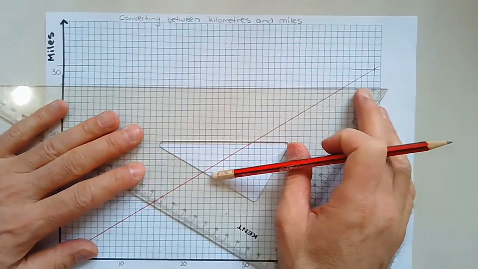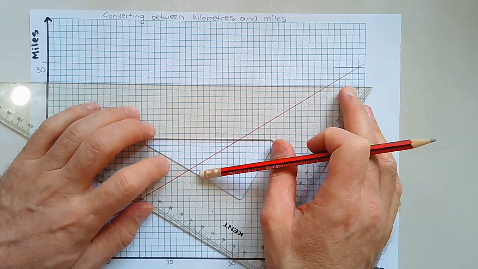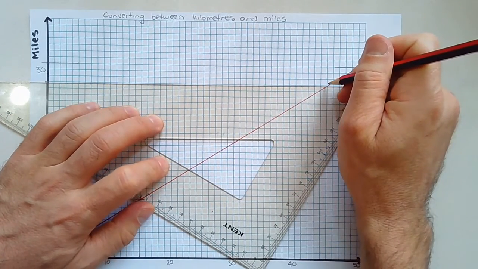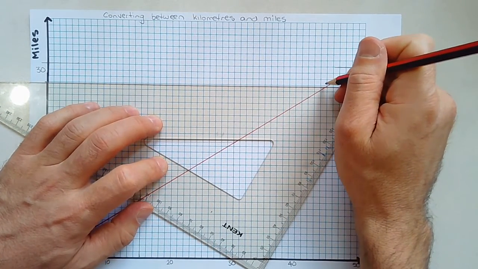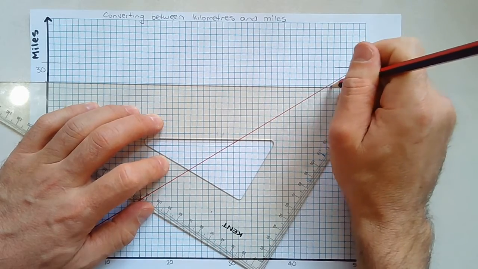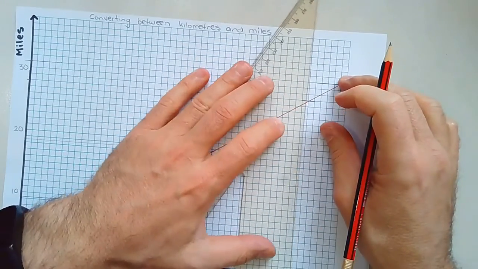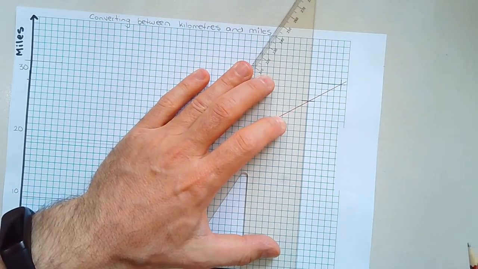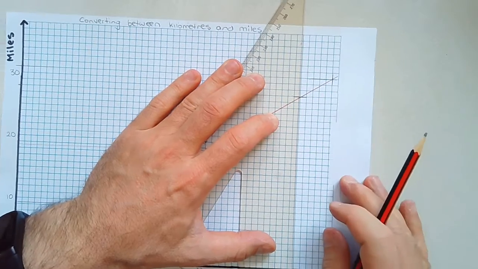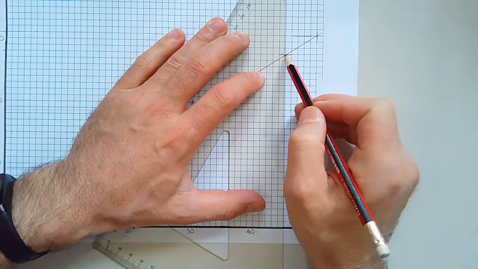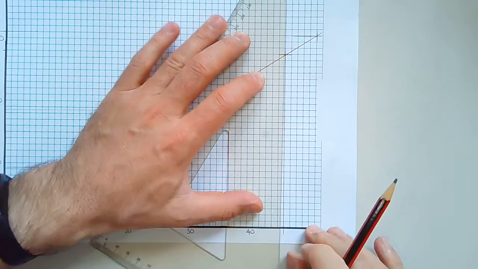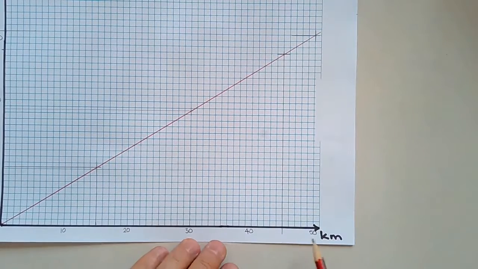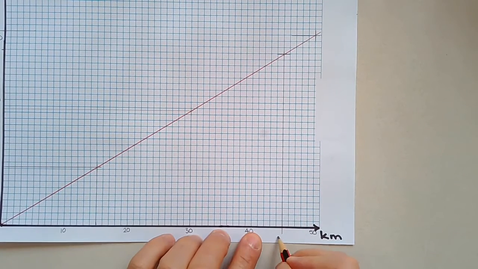We're going to project across, and then project down to the x-axis. And that looks like 41, 42, 43, that looks like 45.